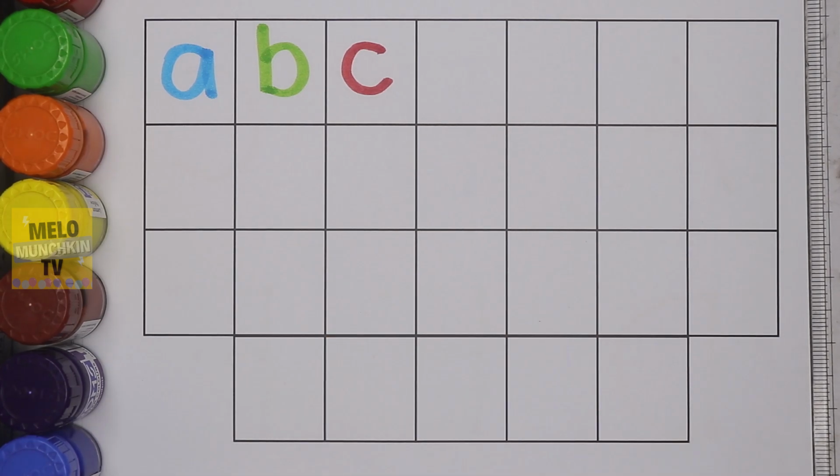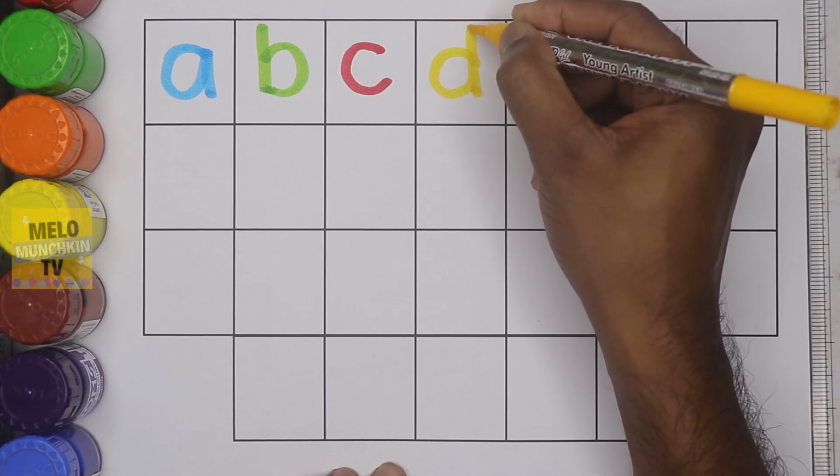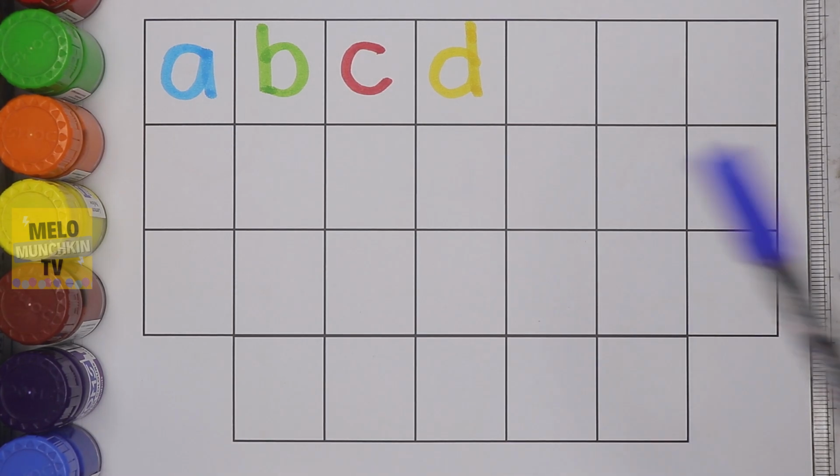Yellow color. D. Small letter D. D for duck.